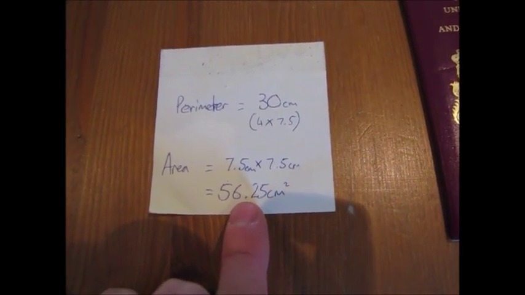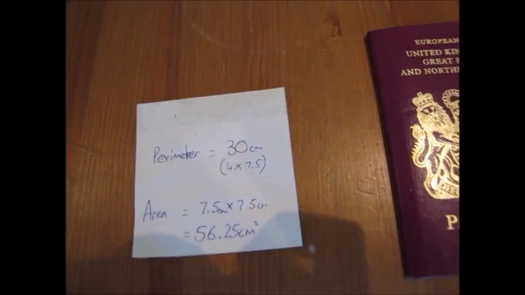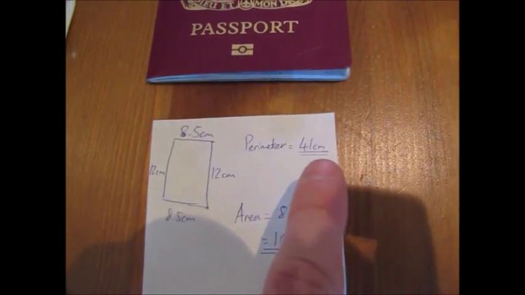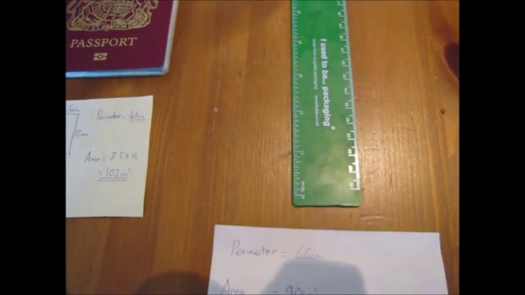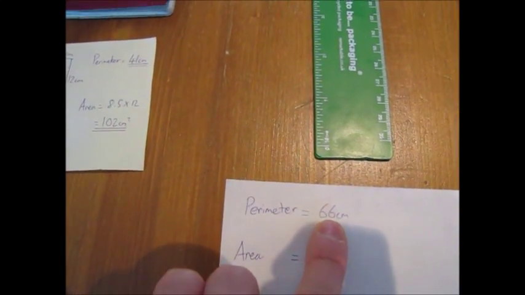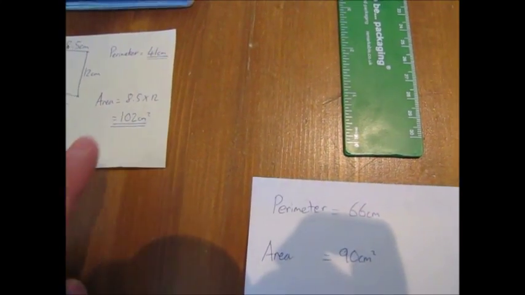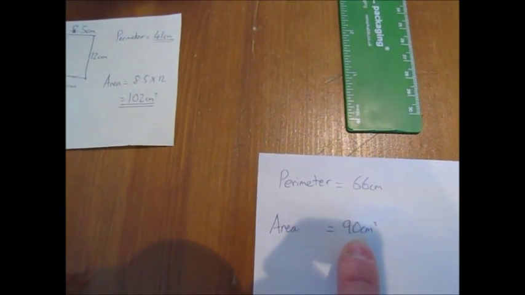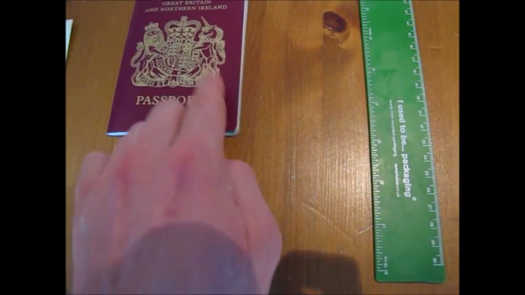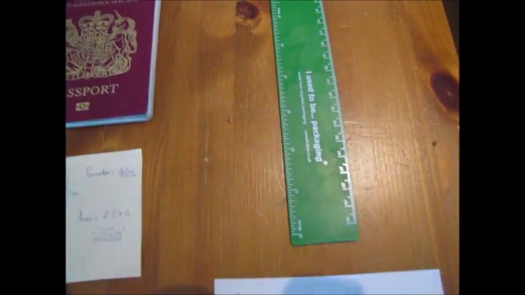Okay, so I've done all my calculations and I've found out some interesting things. So my post-it note obviously came out on the bottom, 56.25 centimeters squared, and a perimeter of 30 centimeters. Then we have my passport. I found out it was 41 centimeters for perimeter and 102 area. But check this out, look at my ruler. My perimeter was more, 66, but my area was less than my passport. So it was 90 centimeters squared here, but there was 102 for this one. So this one had more area, but this one had more perimeter. I thought it was quite interesting.